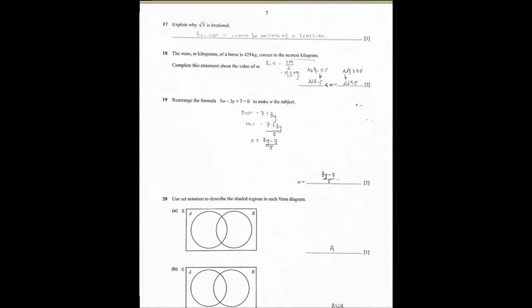Since they asked to round to the nearest kilogram, the rounding value will be 1 kg divided by 2. So the rounding value will be 0.5 kg. So m is greater than or equal to 429 minus 0.5, that gives you 428.5. m is less than 429.5.